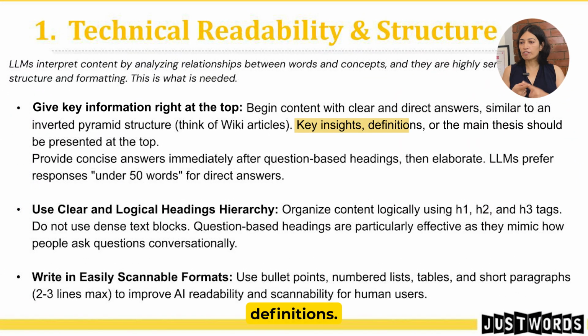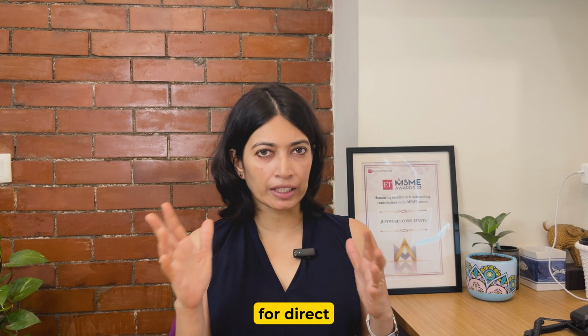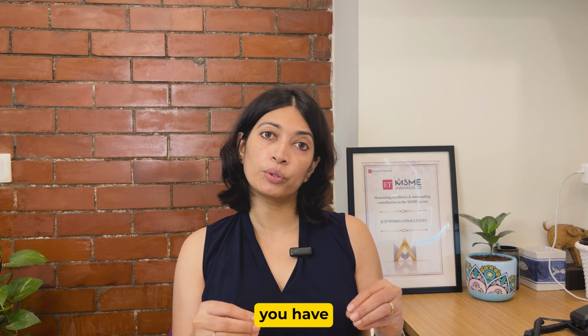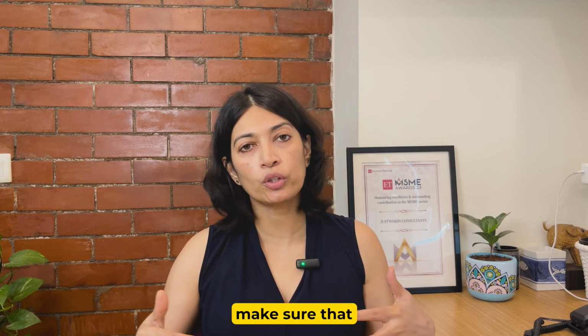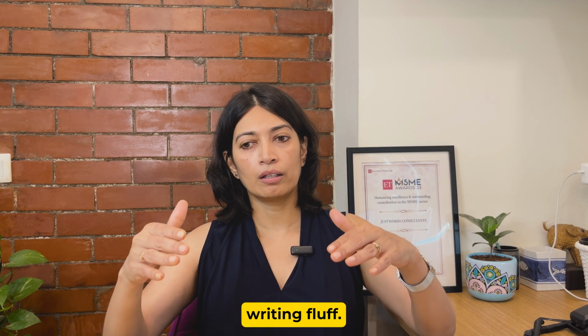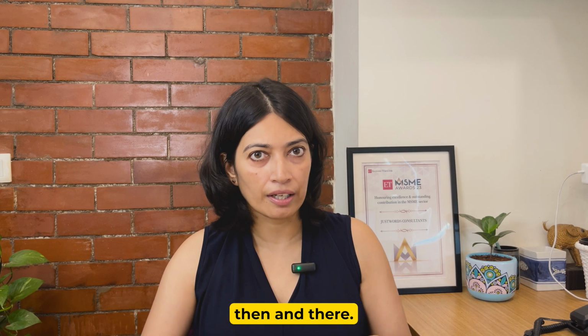Key insights, definitions, the main thesis should always be presented at the top. Provide concise answers immediately after question-based headings, and then you can elaborate. LLMs always prefer concise responses. A little less than 50 words is all right for direct answers. So whenever you have question-based headlines, make sure that you're not writing fluff. Give them the answer then and there, right?